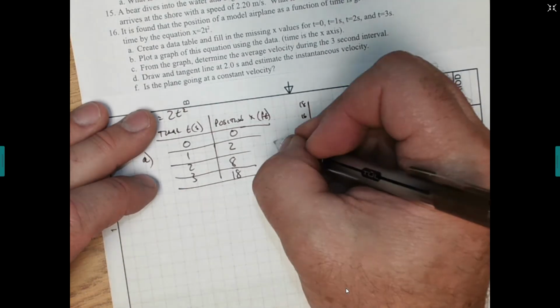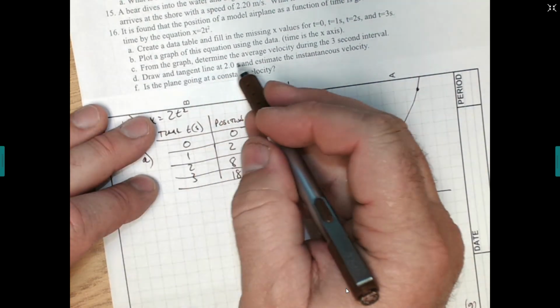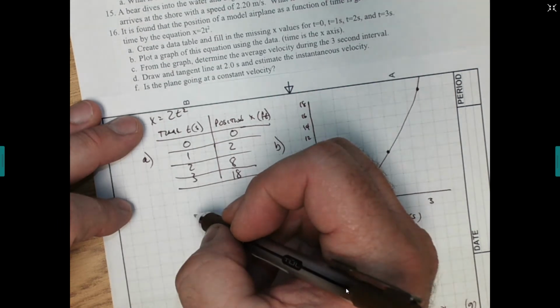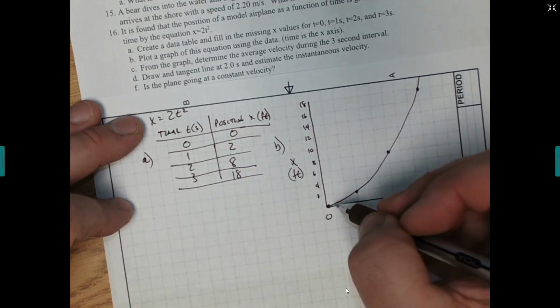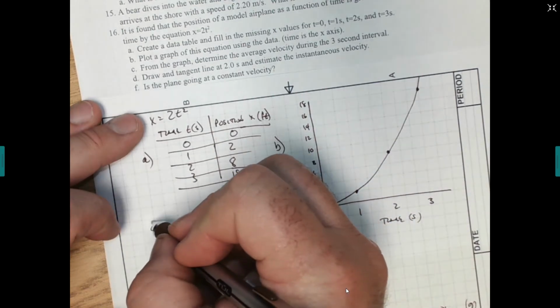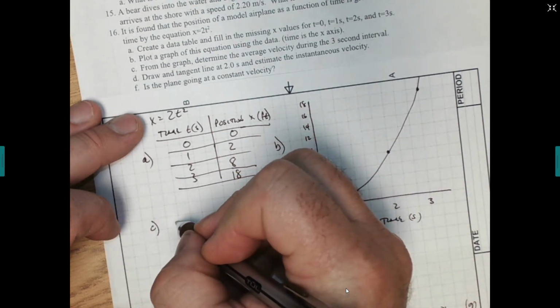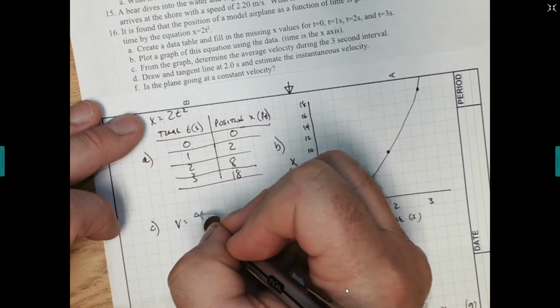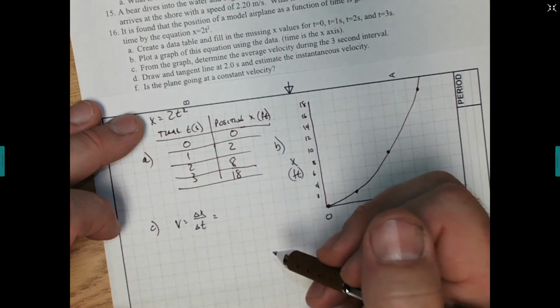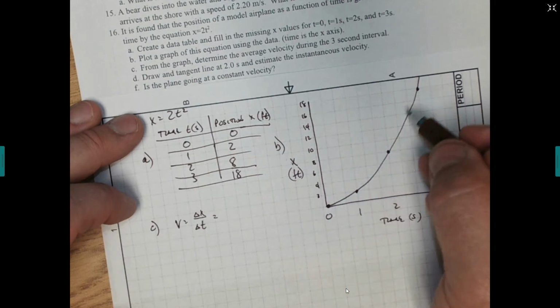So that's part B. Part C, from the graph, determine the average velocity during the 3-second interval. Well, average velocity is just the final velocity plus the initial velocity divided by 2. Or we have that wonderful equation that says our average velocity is change in position over change in time. And it said for the 3-second interval from 3 to 0.